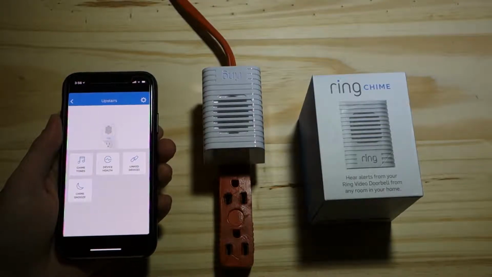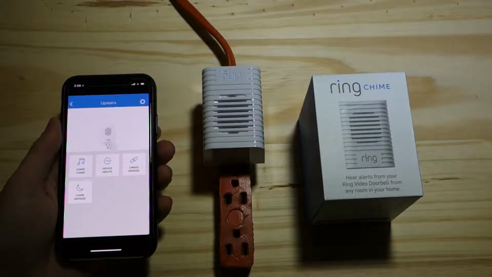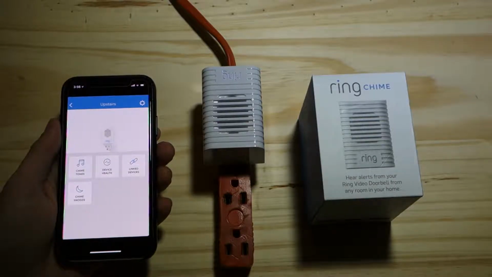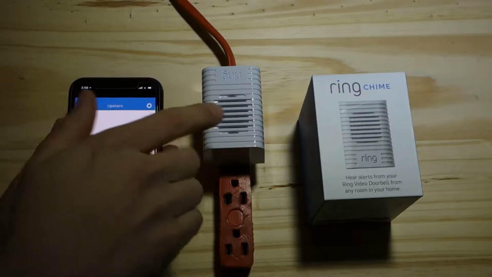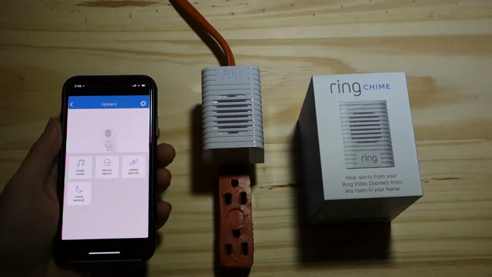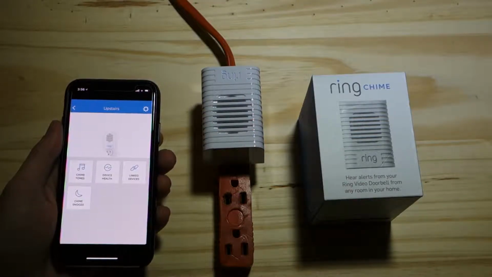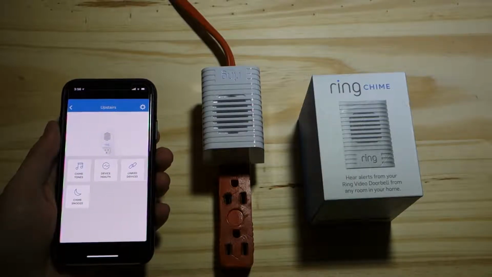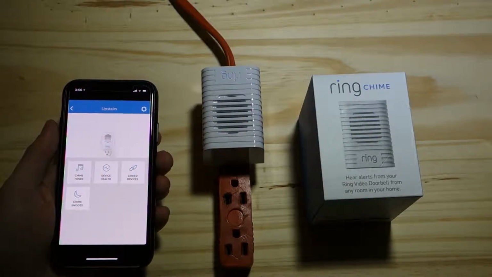Today we are going to take a look at the configuration options for the Ring Chime. This is the Ring Chime, not the Ring Chime Pro, so this is the one without the Wi-Fi extender, and today we're going to take a look at what we can configure on it using the Ring app.